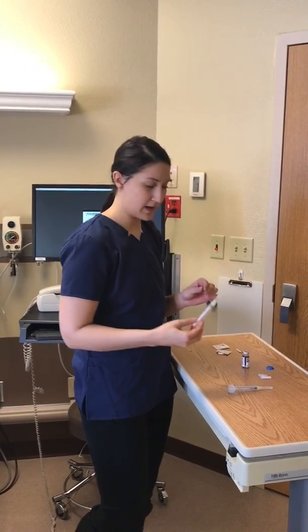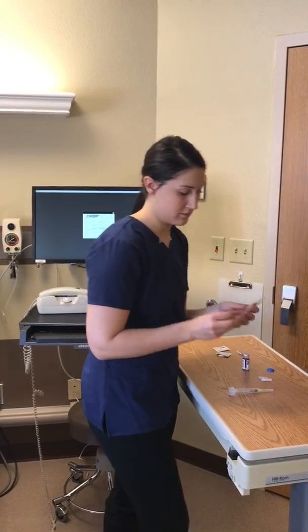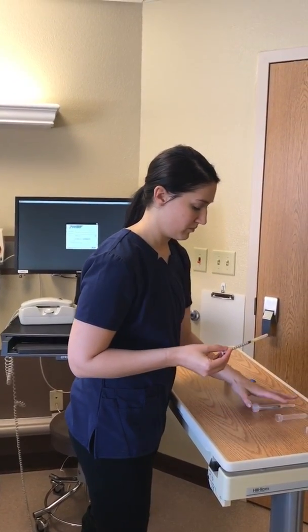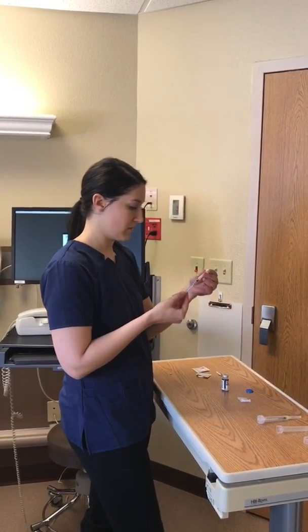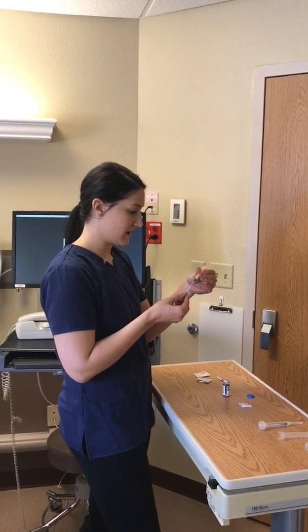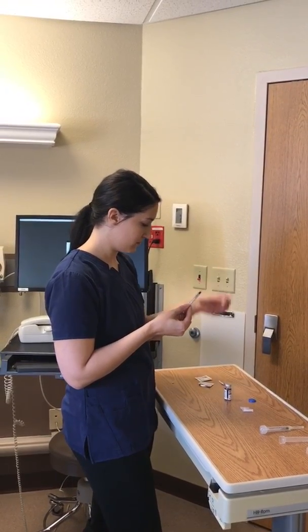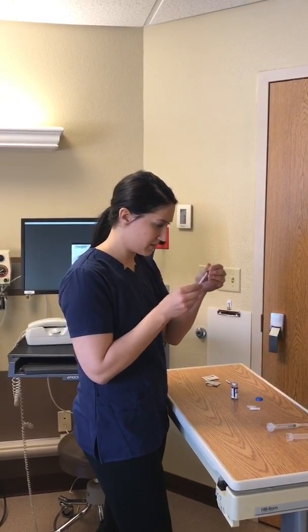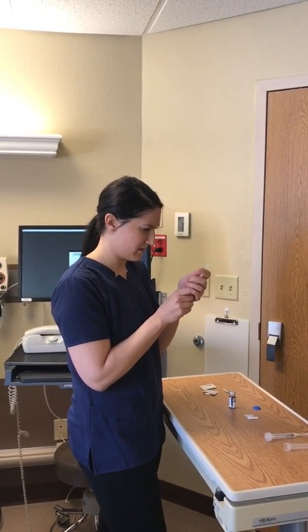I'm going to take my needle out. And I'm going to go ahead and uncap my needle. Put that on my sterile surface. I'm going to uncap my needle.